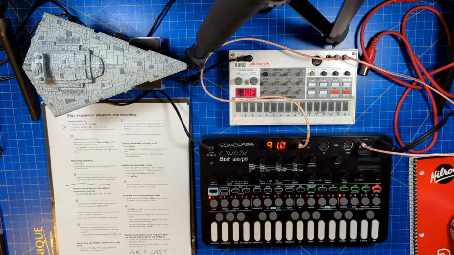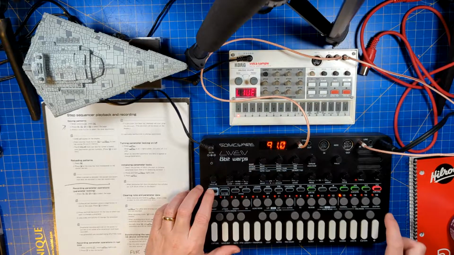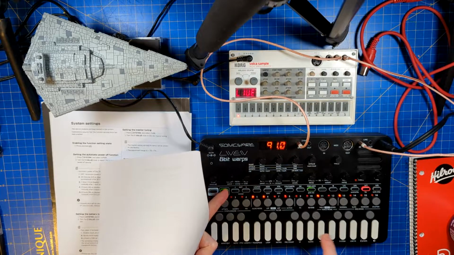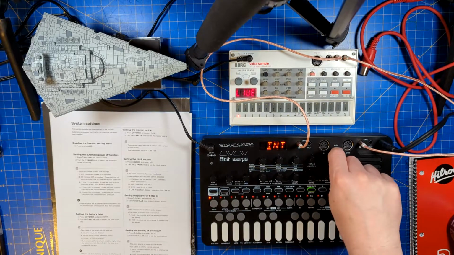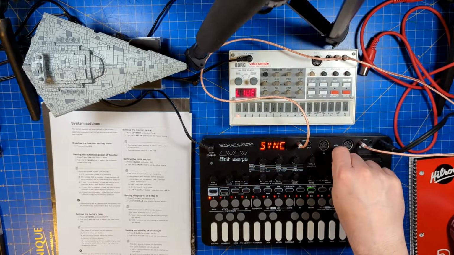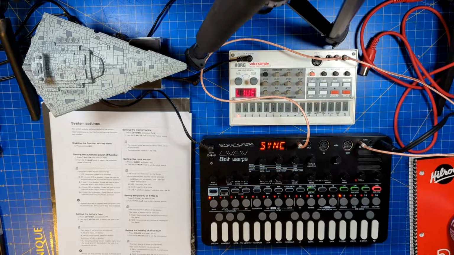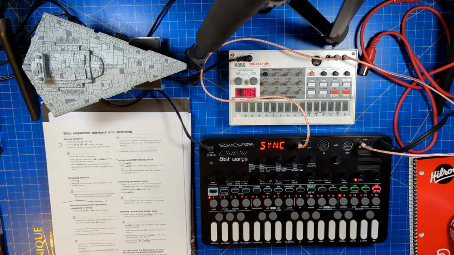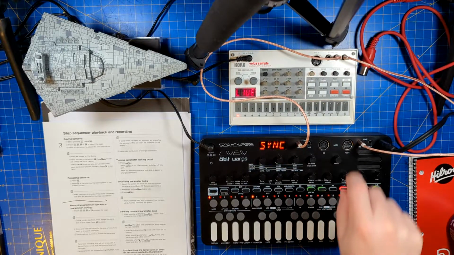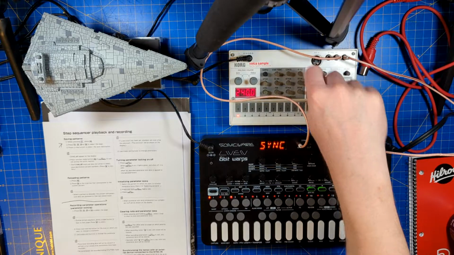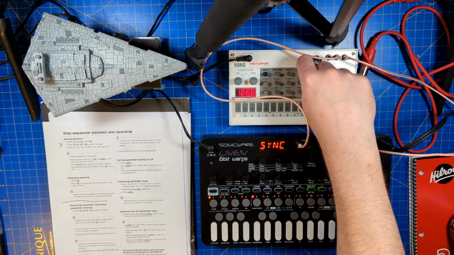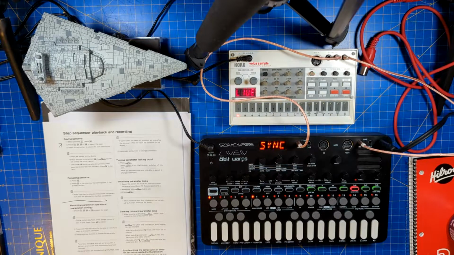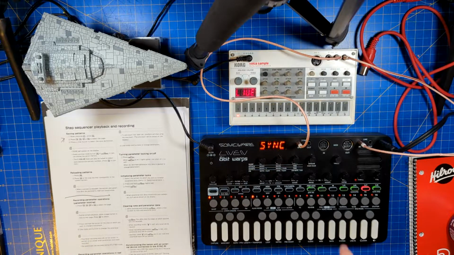So we need to set the clock source to sync. All right, let's go ahead and do that. So where is our clock source? Function, clock source, and then internal. All right, MIDI sync. Okay, now that I've done that, and we hit OK, let's see if that fixes our problem. Yeah. So that's how you can change your source for the clock.